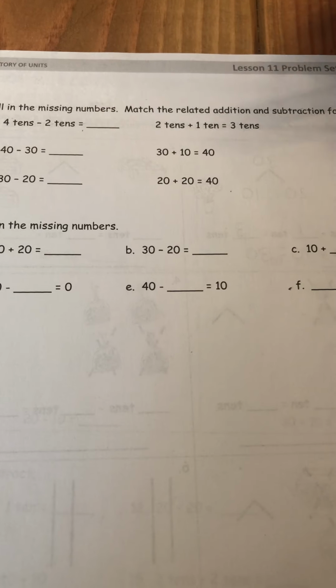So we're going to start with 4 tens, take away 2 tens. I bet you already wrote that down before I even got to you. 4 tens, take away 2 tens equals 2 tens. Is there any over here that match that? Very good. That means that 20 plus 20 equals 40. The next one says 40 take away 30 equals, good, it equals 10. And then on the addition side, we have 30 plus 10 equals 40.